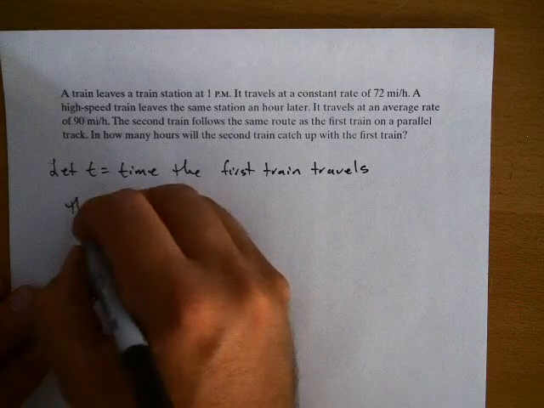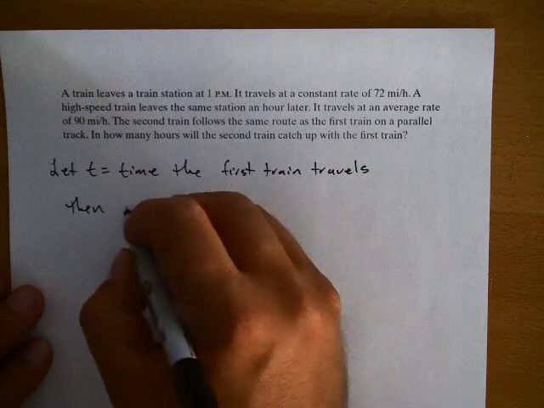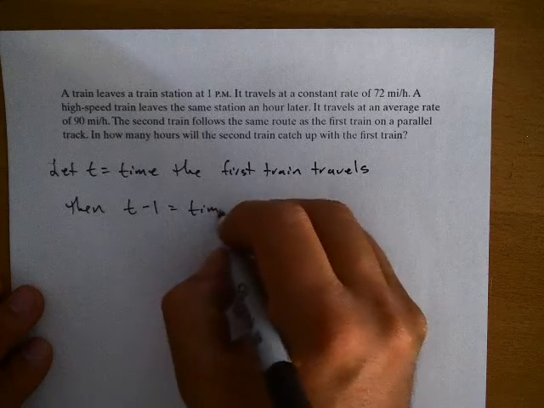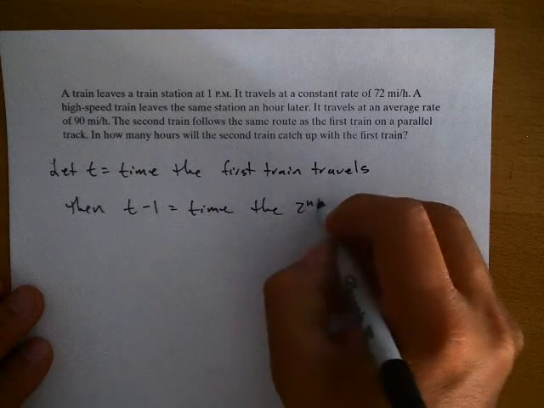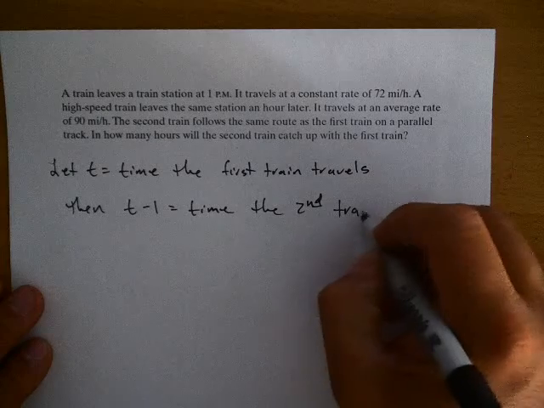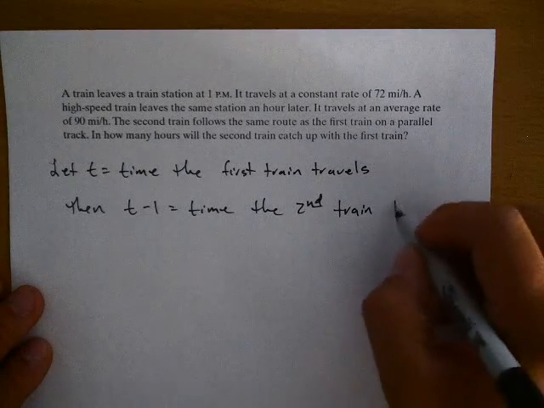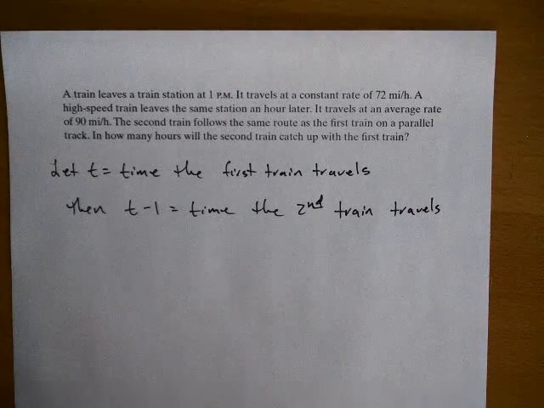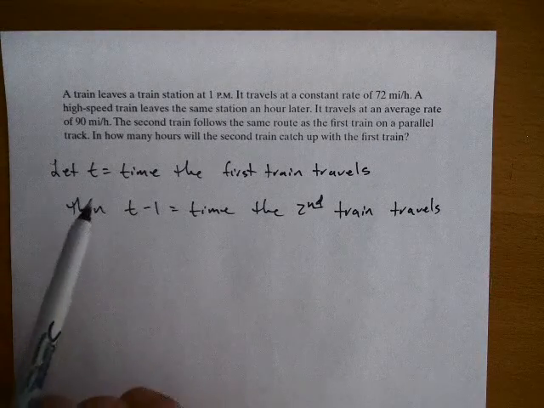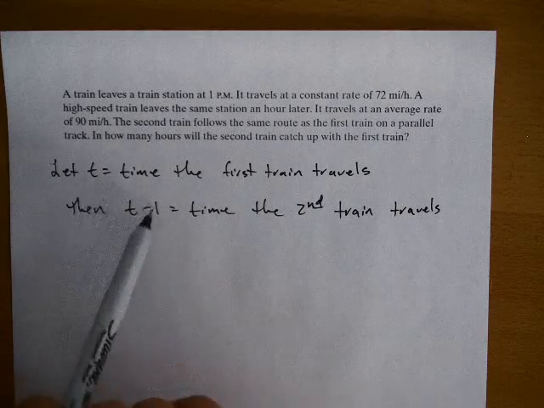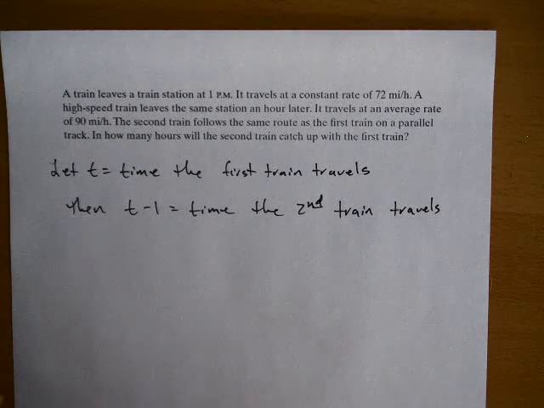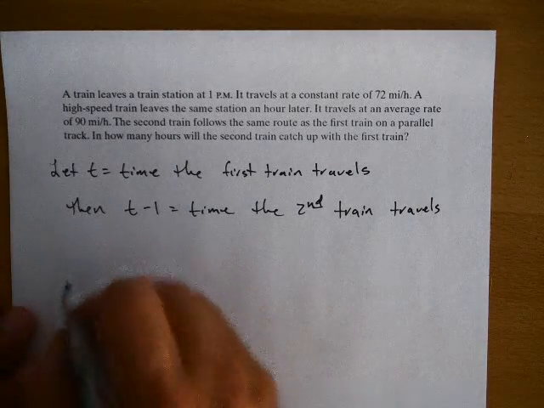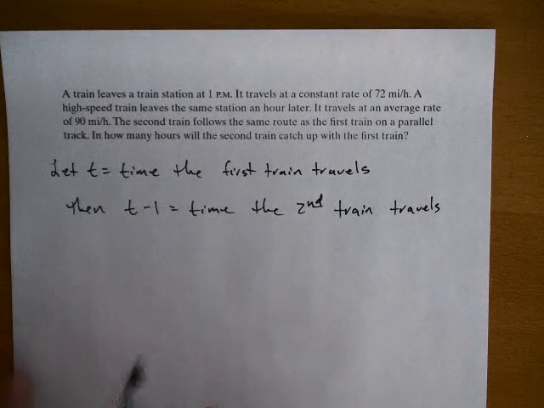Then we should be able to deduce t minus 1 is equal to the time the second train travels. Okay, so we're defining both trains using the same variable by adjusting for this 1 hour difference in their departure. So we're going to make a little t-chart, and it's not really a t-chart, correction, it's just a chart.